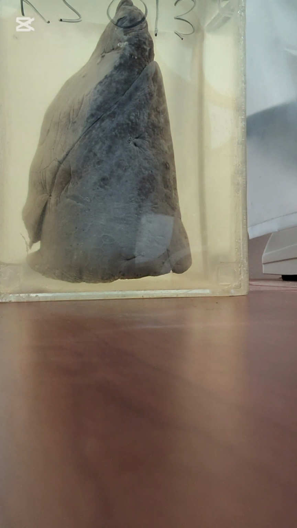I bring to you the lungs of a human being. We want to look at the gross anatomical features of it. So this is actually the left lung.